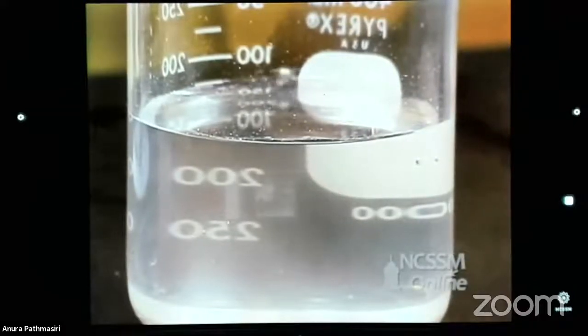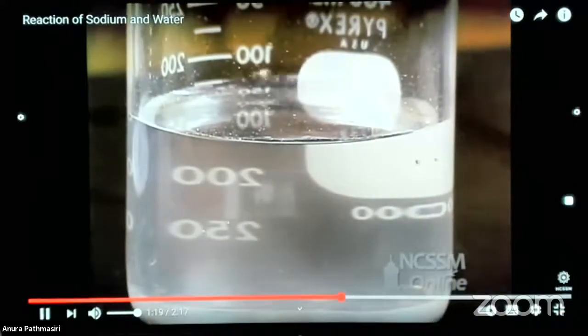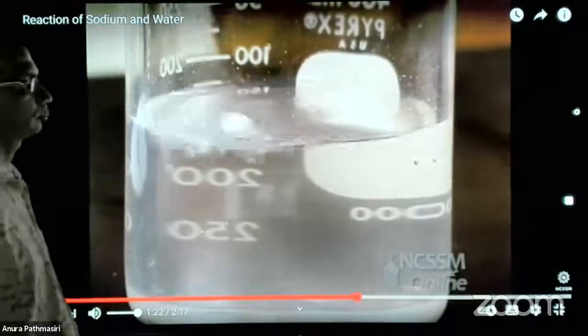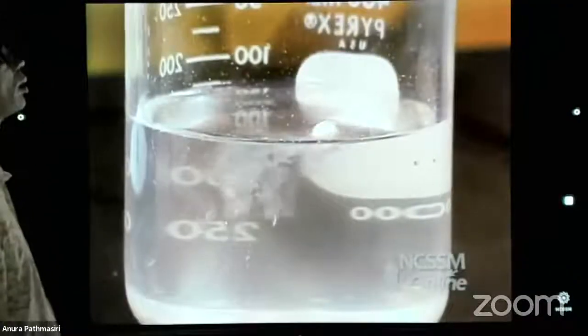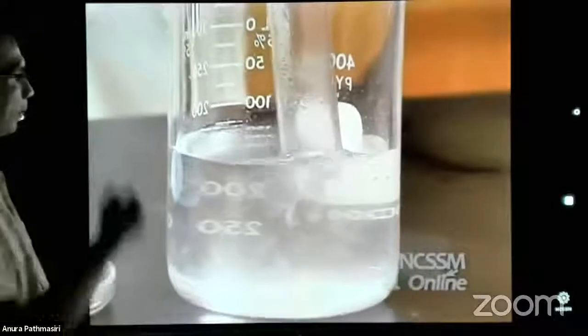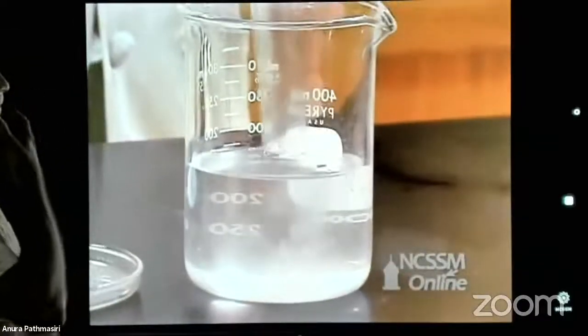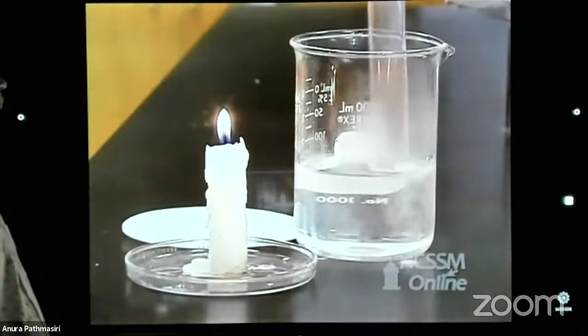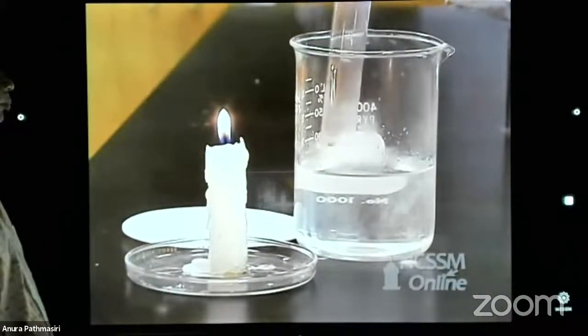The reaction is very exothermic, which causes the sodium metal to melt. The metal contracts into a very compact spherical form. We can again test that hydrogen gas is being produced by this single displacement reaction by trapping the gas and testing its flammability.